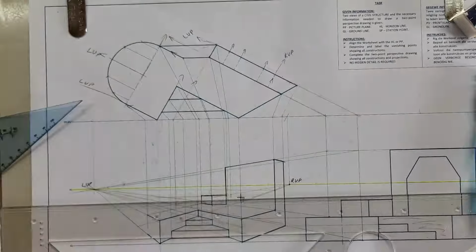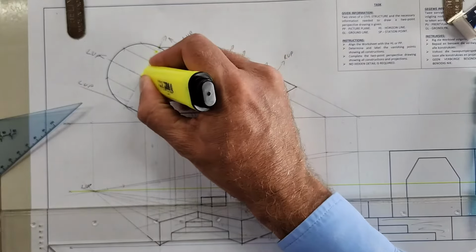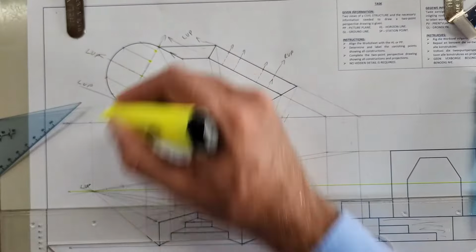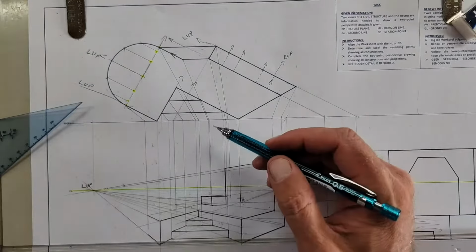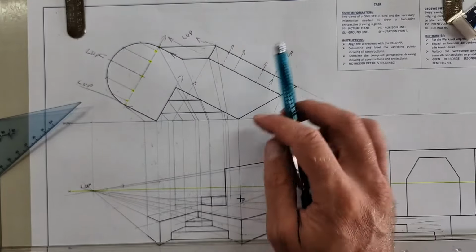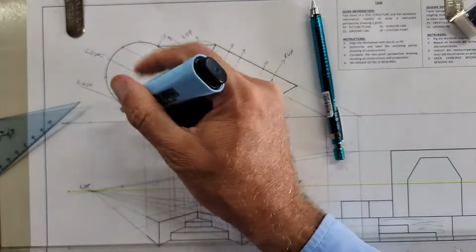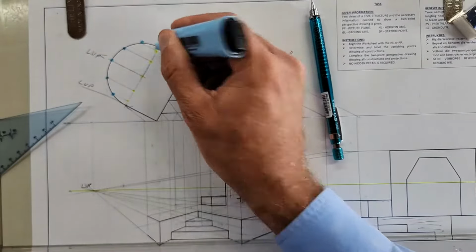So to help you out, these are the important dots. Yes. Okay. The other important dots, of course, are these. That one, that one, that one, that one, that one, that one, and that one. Okay?